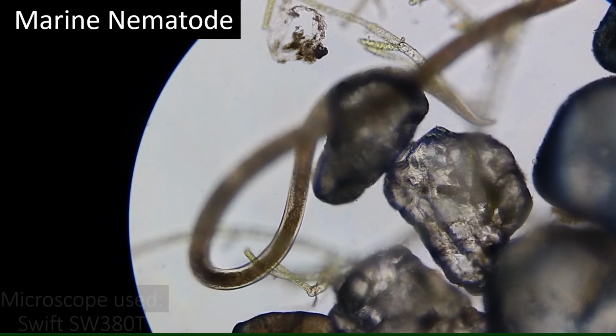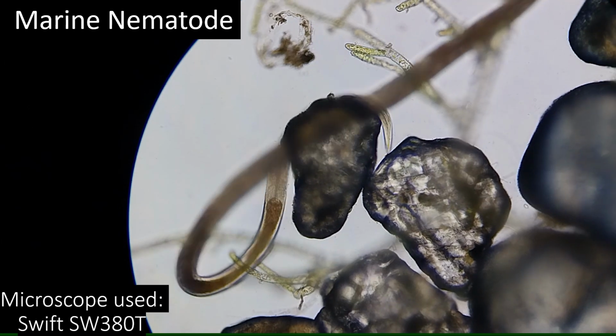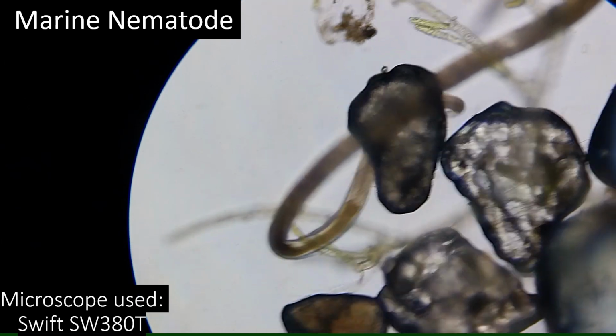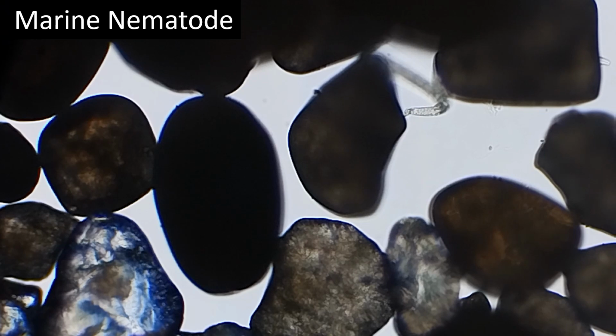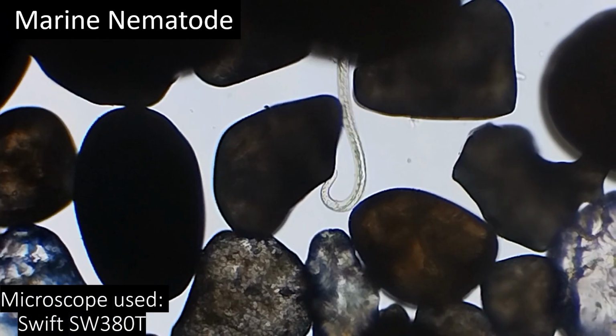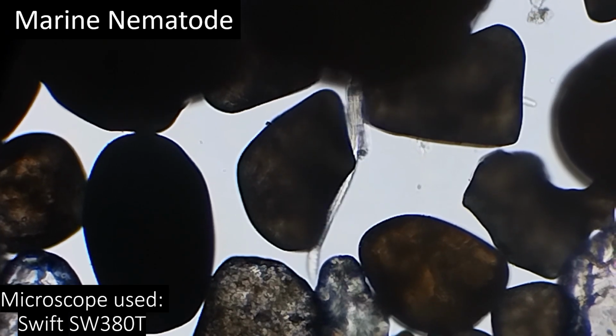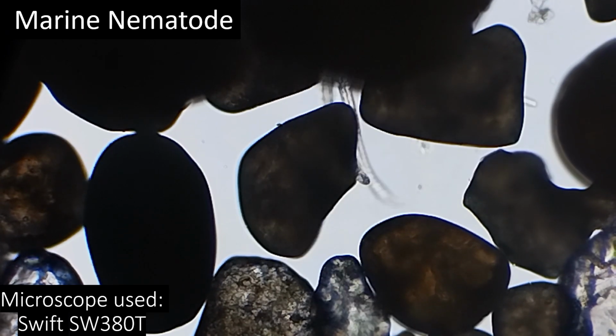This worm crawling between the sand grains and algae is known as a marine nematode. Nematodes live in a wide variety of freshwater and saltwater habitats. Marine nematodes generally live their lives attached to marine algae or in the beach sand.